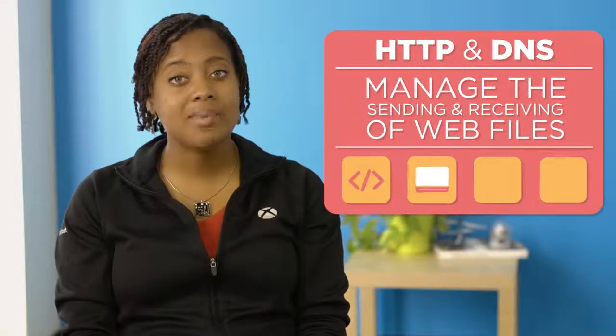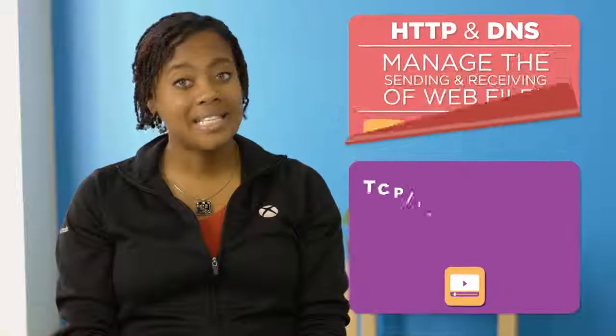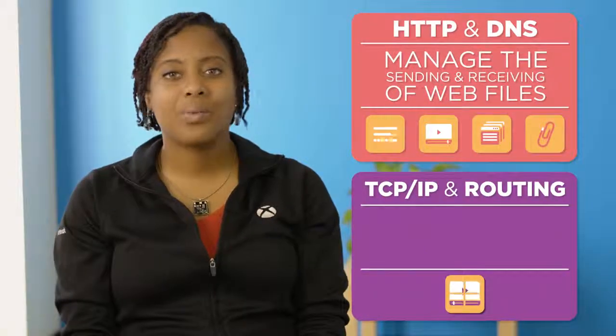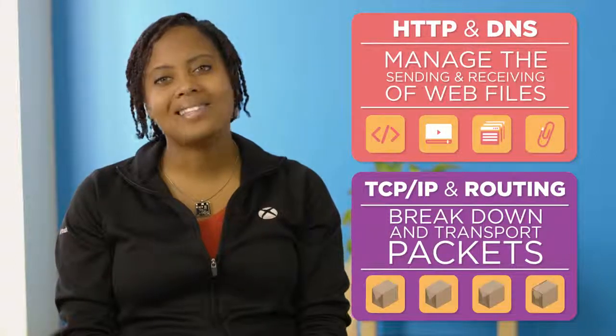That's the basics of web browsing, the part of the internet we see day to day. To summarize, HTTP and DNS manage the sending and receiving of HTML, media files, or anything on the web. What makes this possible under the hood are TCP/IP and router networks that break down and transport information in small packets.